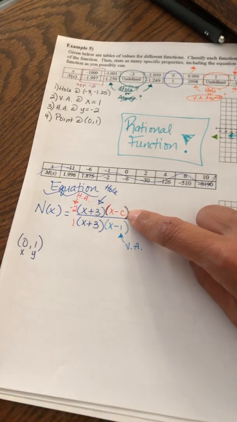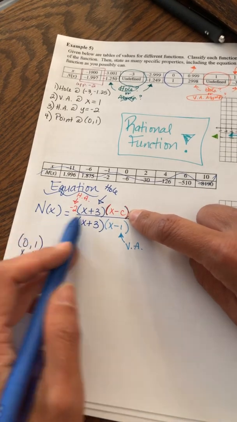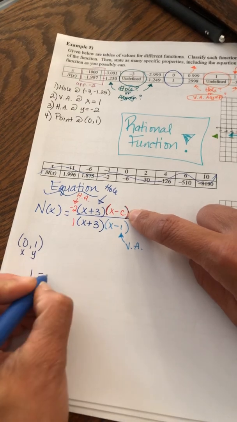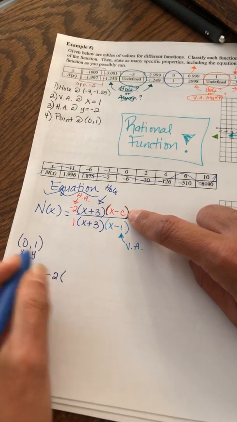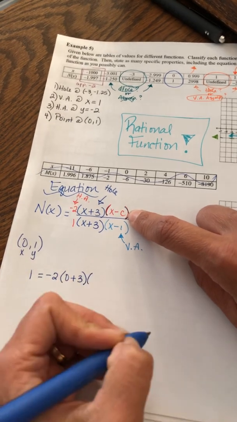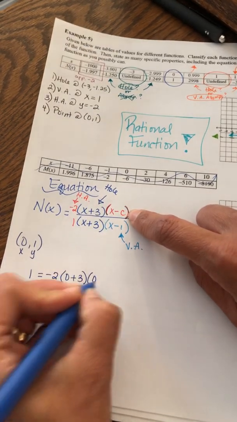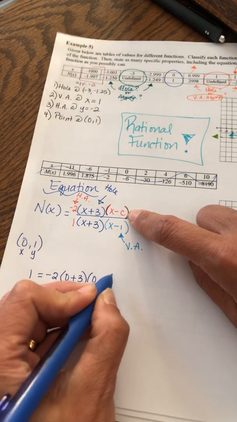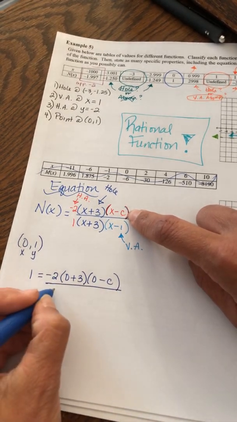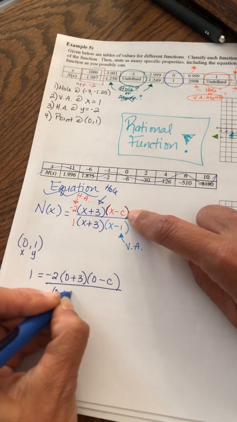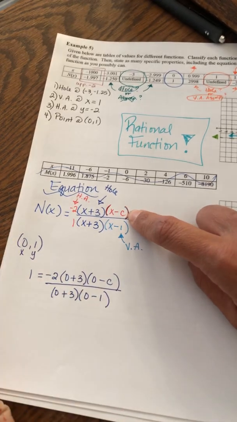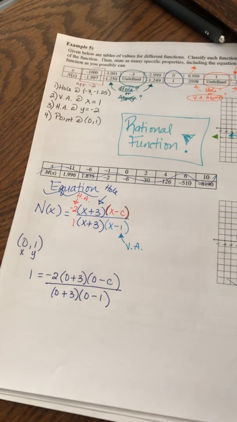So remember, n of x or f of x, g of x, whatever, it's the same as saying y equals. So the y value is 1 equals -2 times plugging in a 0 for x plus 3 times the quantity plugging in a 0 for x minus c, because I don't know what c is, all over 0 for x plus 3 times 0 for x minus 1. Okay? All right.